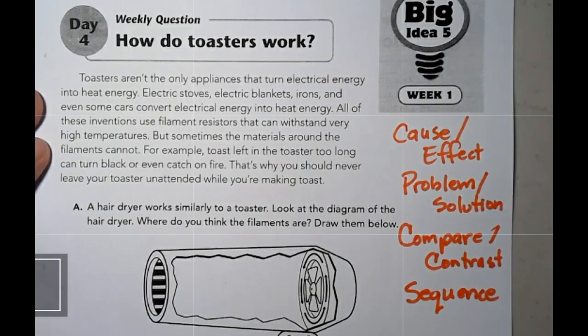Okay, and as we read today, I want us to continue thinking about how information is being relayed to us. Is it through cause and effect, problem solution, compare and contrast, or sequence?